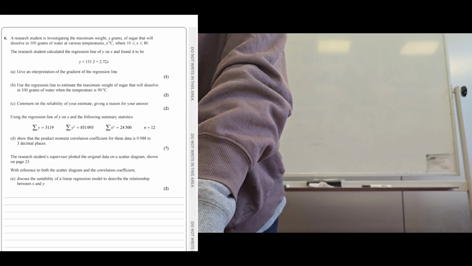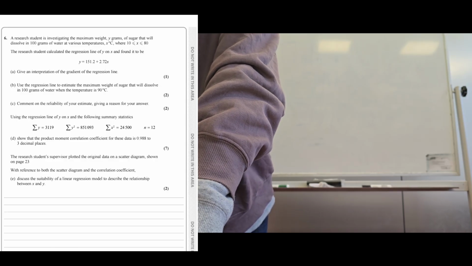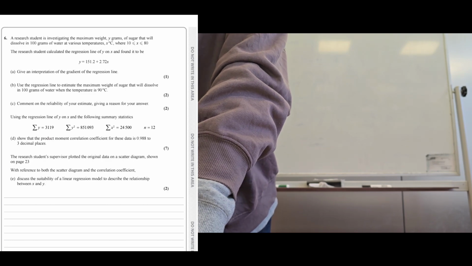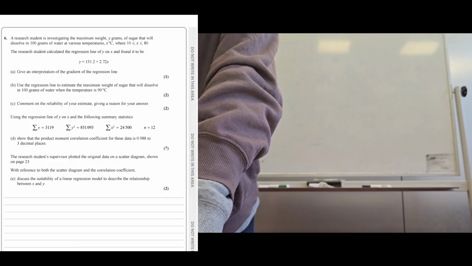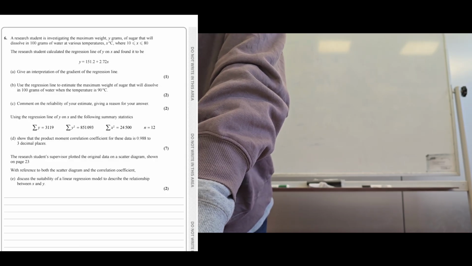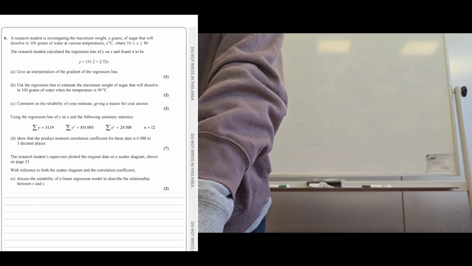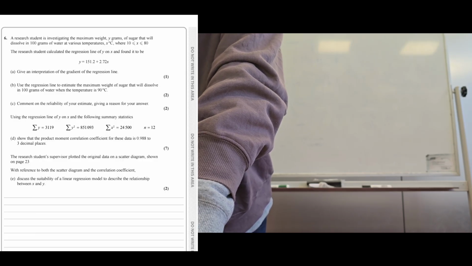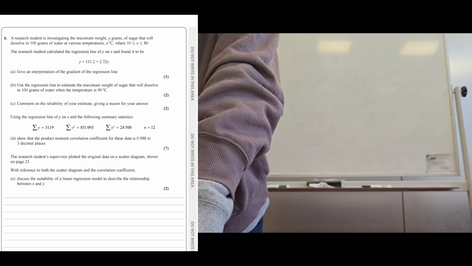The student calculated the regression line of y on x. Remember, the regression line is y on x. That means you take the x value and calculate the y value. You don't do it the other way around. You don't take the y value and calculate the x value. You cannot do that, first of all. And second of all, it is only valid for x between 10 and 80. If x is not between 10 and 80, it's not a valid approximation.